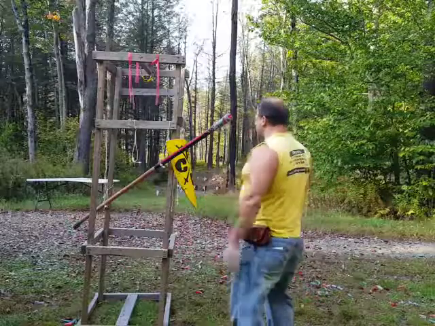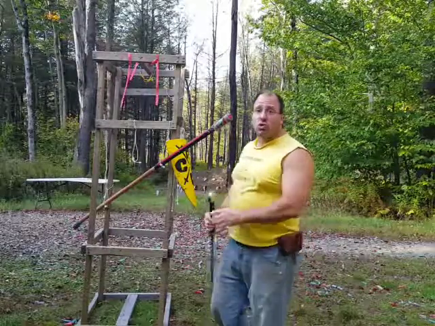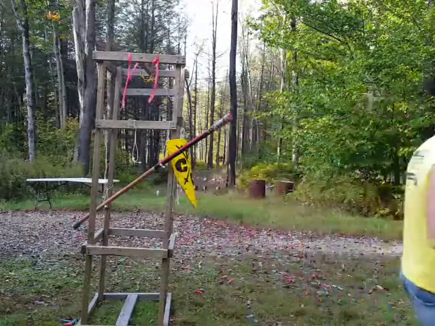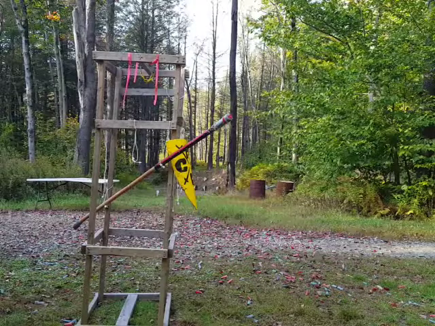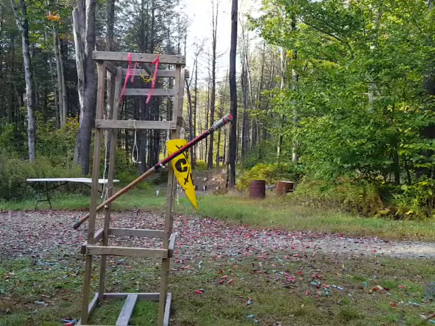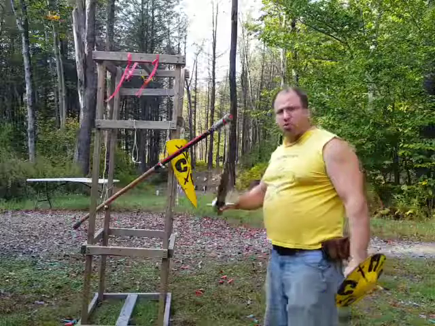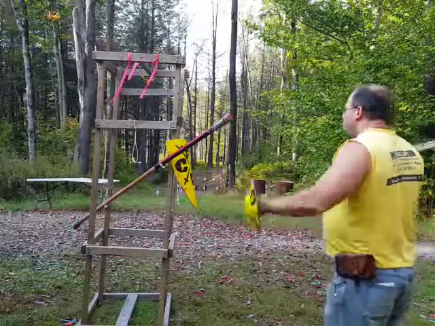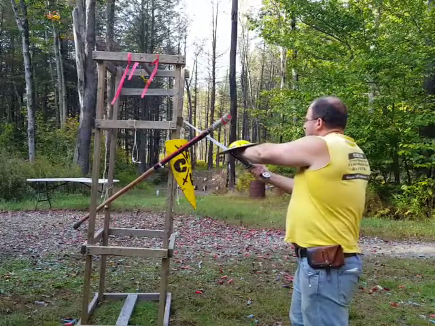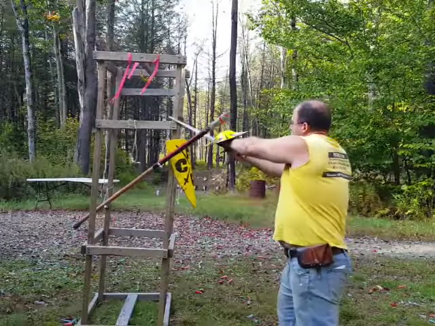Let's apply some of this now to the sword and buckler. Okay, I'm gonna put this down. All right, so let's see how that works out with the sword and buckler. So we come in. Okay, we're here. He's weak. I'm just gonna thrust through.